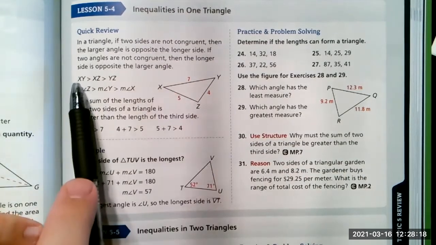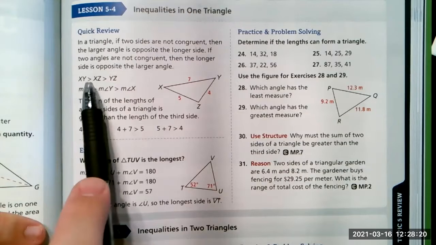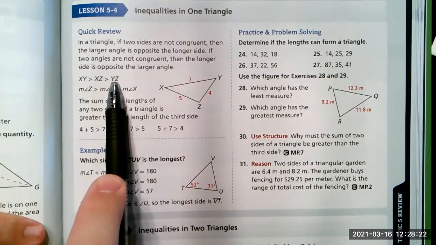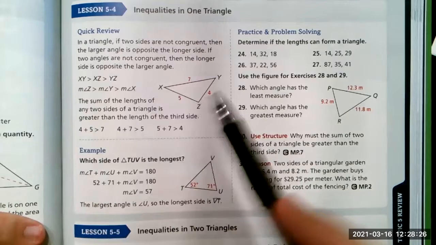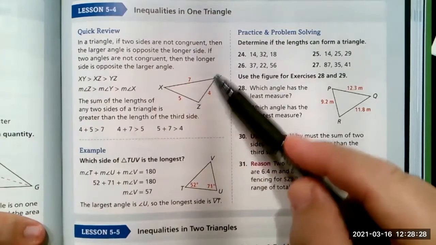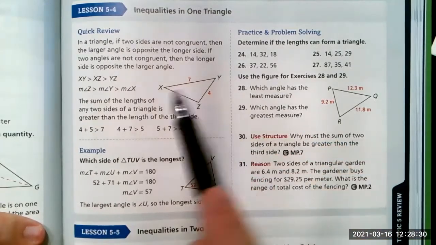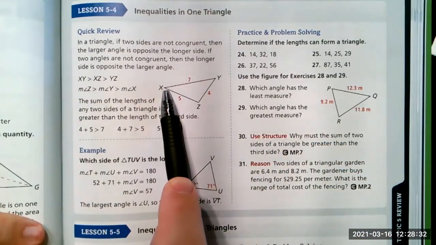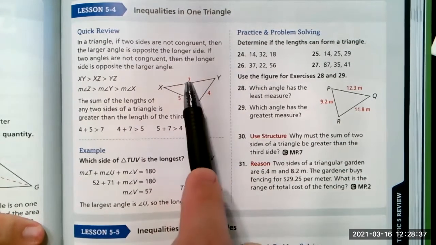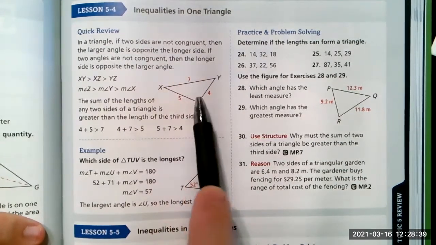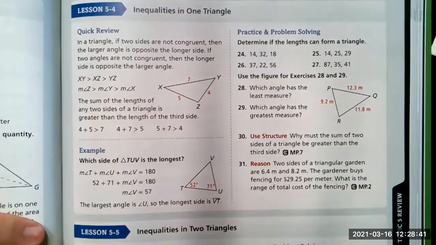So that's why they're saying here XY is the greatest, then XZ, then YZ all the way at the bottom. Then you can relate the angles to those as well. If YZ is the shortest side, then angle X will be the smallest angle. If XY is the longest side, then the angle opposite that side, angle Z, will be the largest angle.